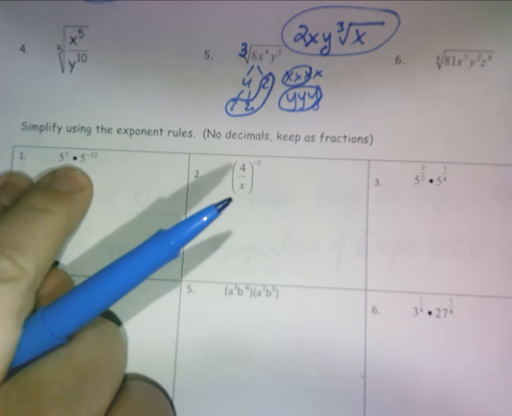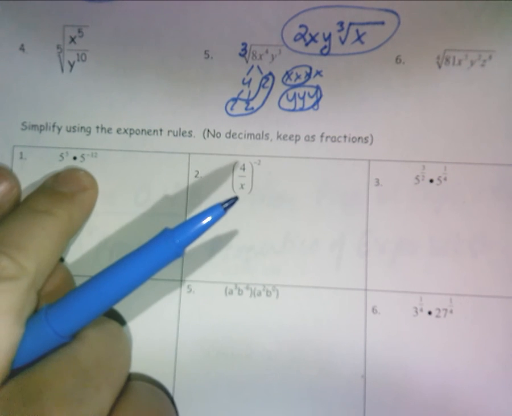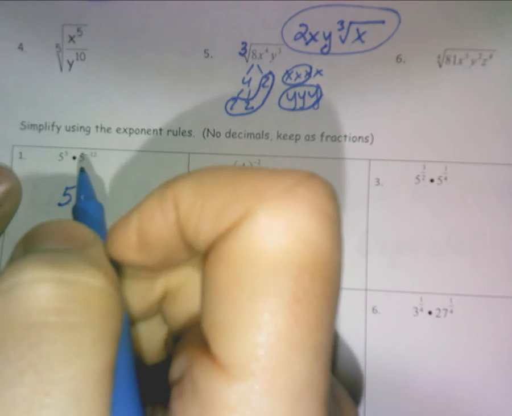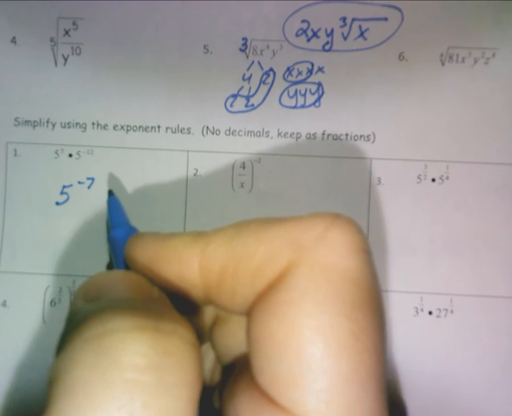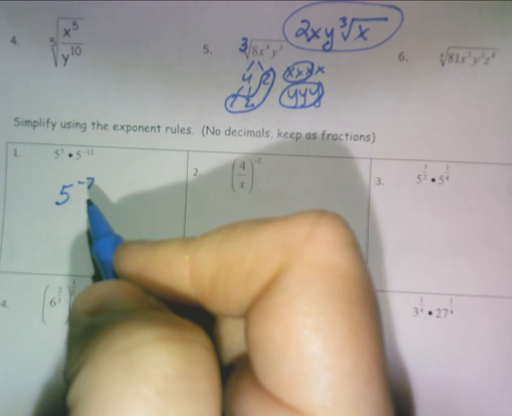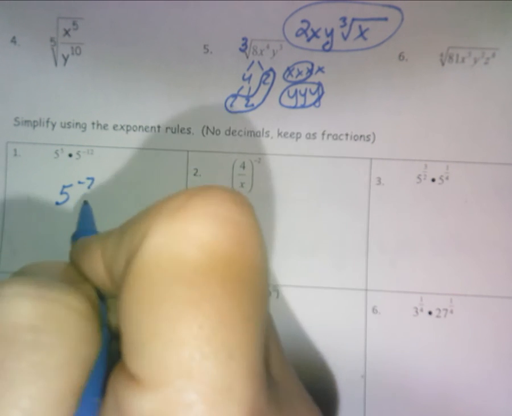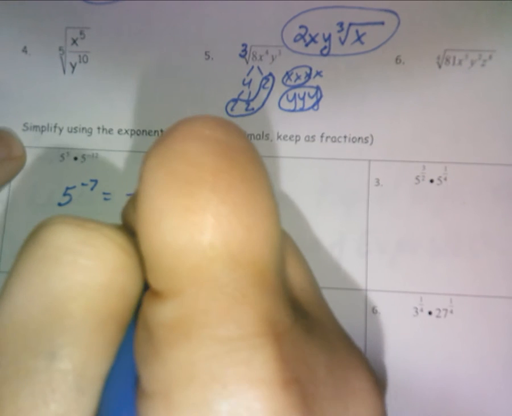Are these like bases? Okay, so what can I do? I can write it as 5, keep the base, and what do I do with the exponents? Add to -7. I do not ever want negative exponents, ever, ever. I will take off points on a quiz, okay? You would rewrite this as 1 over 5 to the 7th.